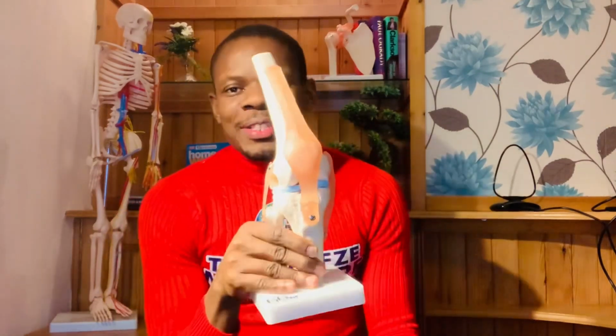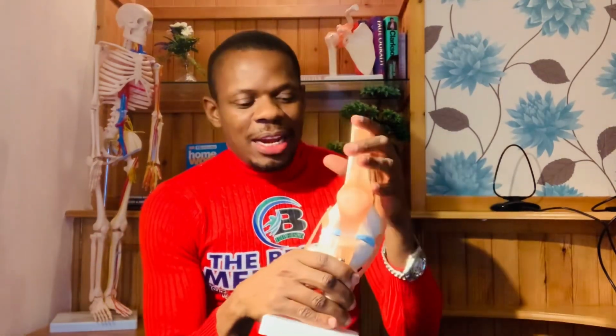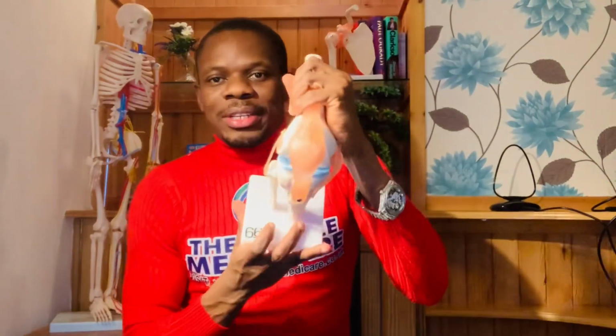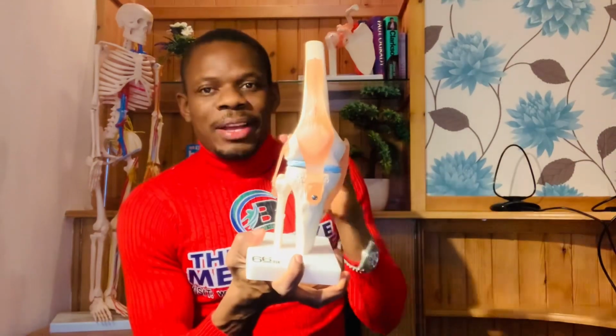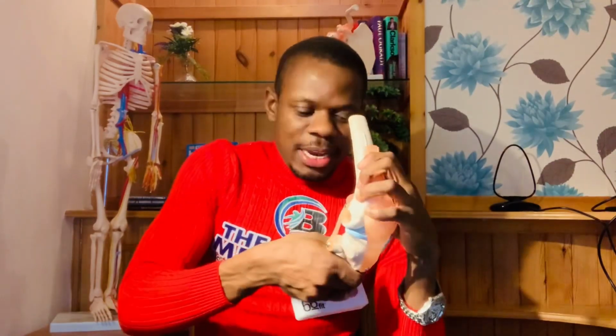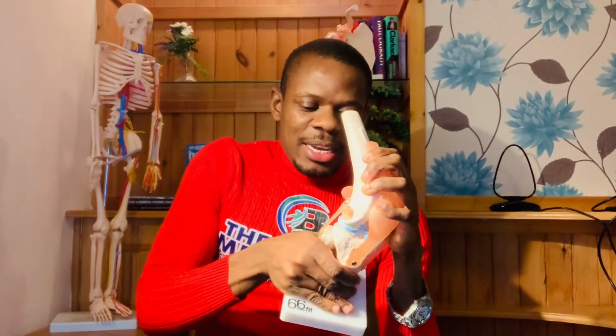This helps to transfer sensation from the knee to the spinal cord and to the brain. About movements, the knee is a hinge joint. It allows flexion and extension. When the knee is flexed, or when the knee is bent, it can also allow rotation. When the knee is bent like this, it can allow external rotation and internal rotation.